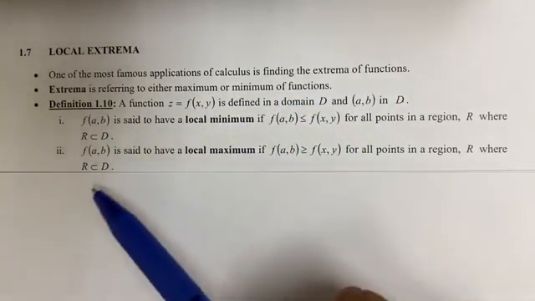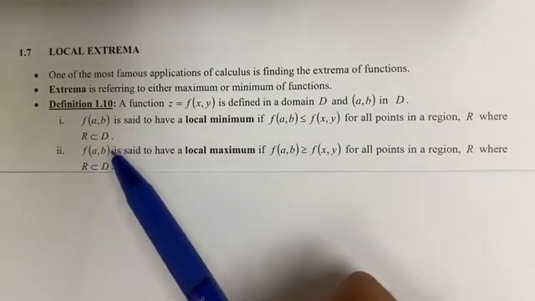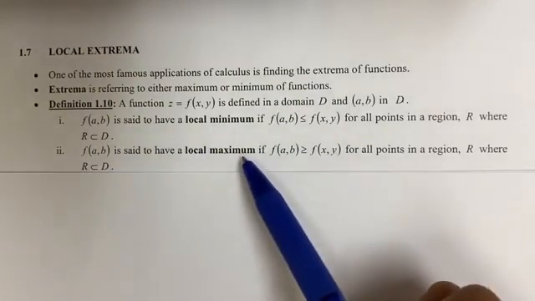So first, let's see what is the definition of local maximum and local minimum.